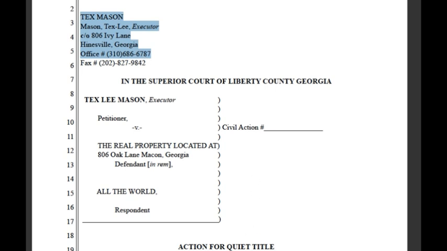This is the caption. Remember I said this is in rem. Remember, in personam is claims against persons. And this is actually a person right here, all the world, because it's a statutory person created by the Georgia codes, so to speak. But this is the property, the real property located at 806 Oak Lane, whatever, right? There's going to be a legal description inside the actual lawsuit. But notice it says defendant in rem, because when you're proceeding against a thing, it's said to be in rem, right? You remember, and it's the land, that's the real defendant.